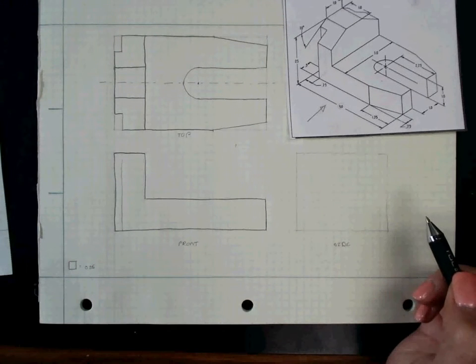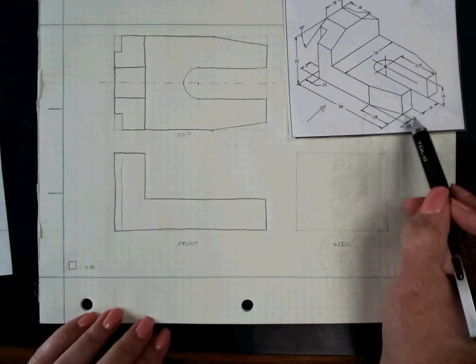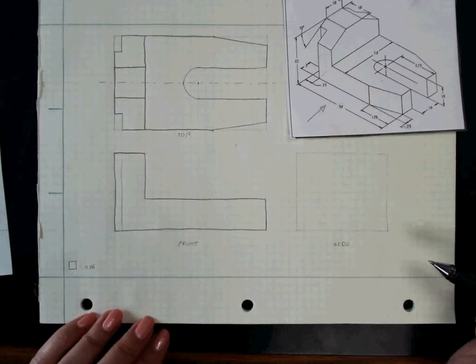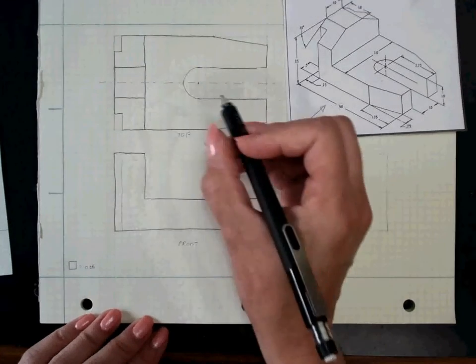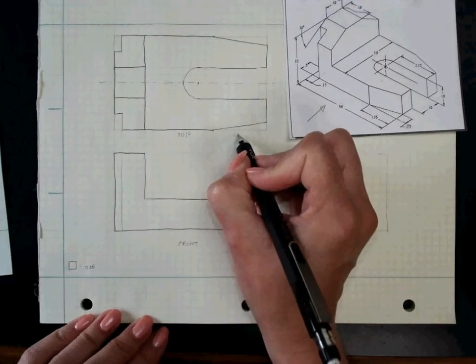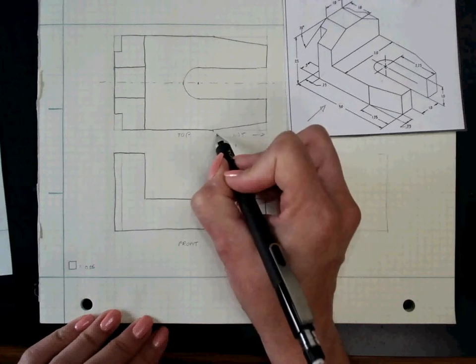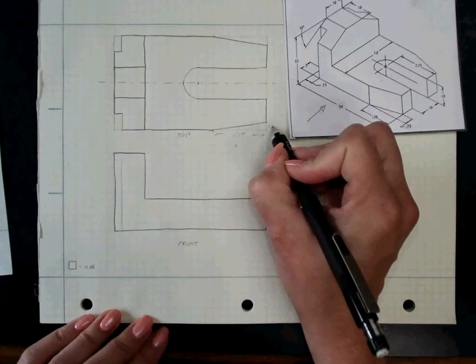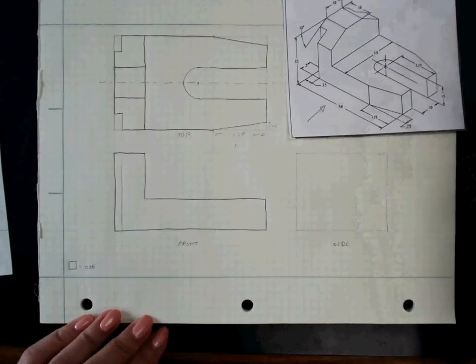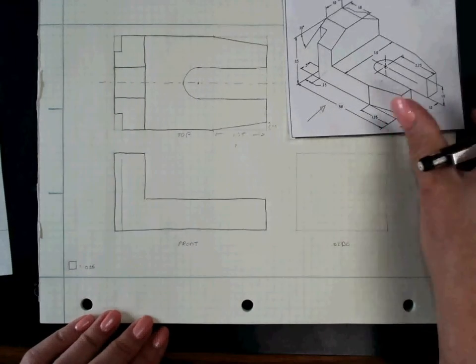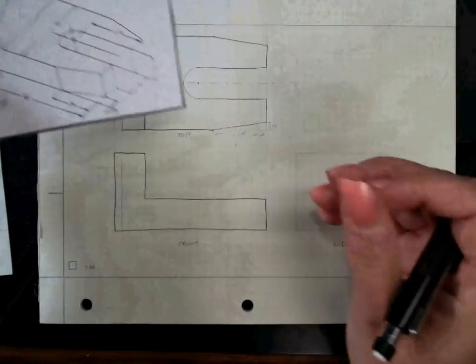Now it might help you to put in some reference dimensions so that you don't have to keep going back to this view as you create your AutoCAD. So for example, you could put in the 1.75 here and the 0.25 here. I'm going to leave that to you to decide. We always will have this sketch available to us.